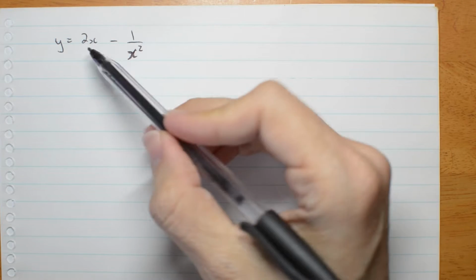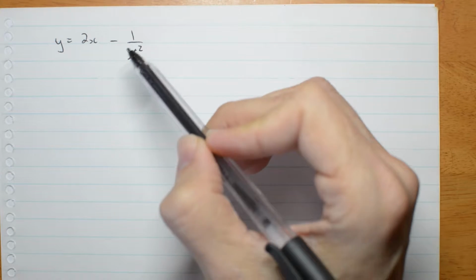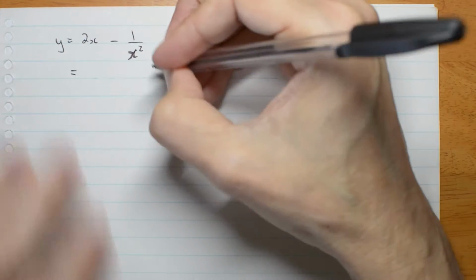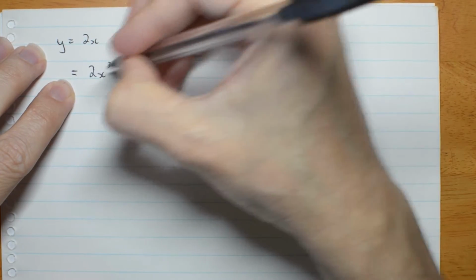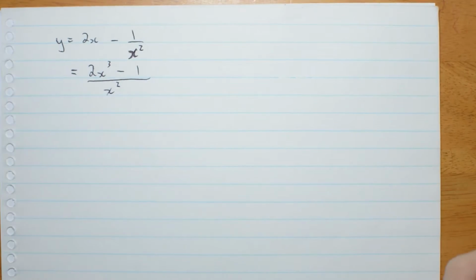y equals 2x minus 1 over x squared. Again, the function has been given to us in mixed format. Here's the quotient, here's the remainder. That will help us to work out the asymptote. Can you see what it's going to be already? Remember, this is actually a cubic function hiding in disguise. It's actually, multiply this term by x squared, 2x cubed minus 1 over x squared.